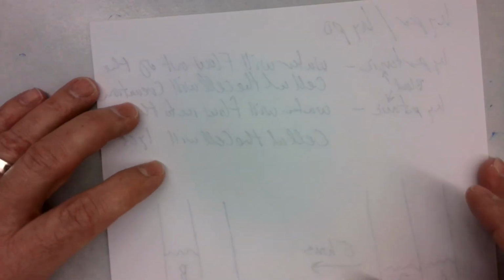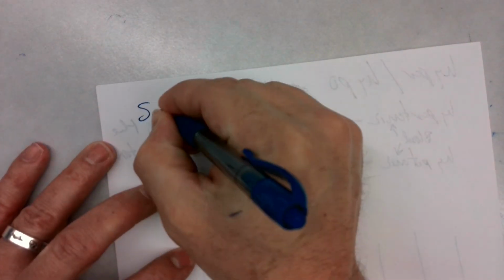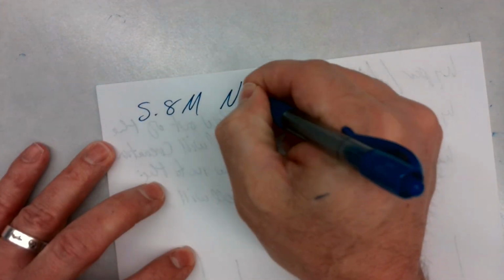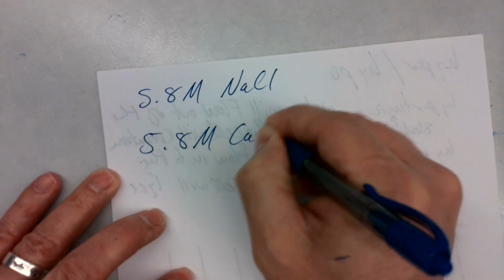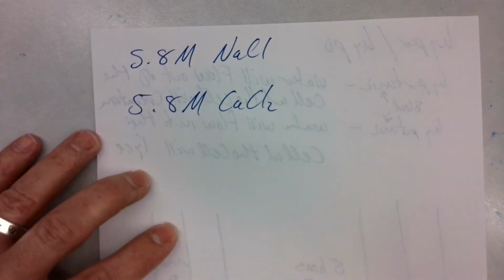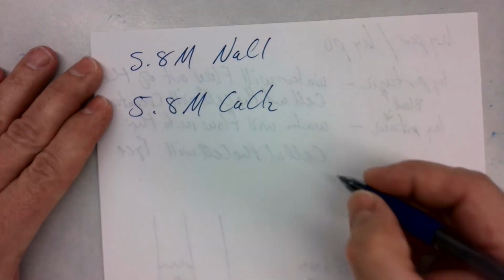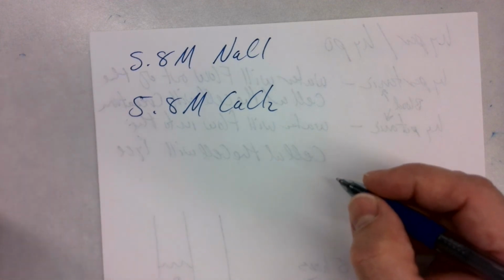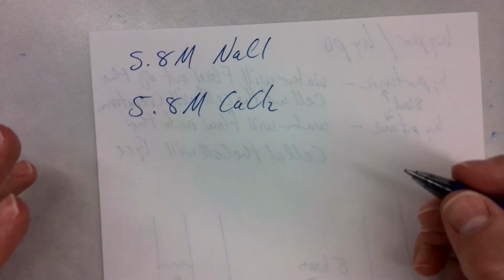It's like if I go back to this, let's say I did this. I want to say this is actually off of a homework question, and it is this. If I had 5.8 molar NaCl and I had 5.8 molar CaCl2, these are my two solutions, right? And it's going to ask you for boiling point, freezing point, osmotic pressure, and vapor pressure.